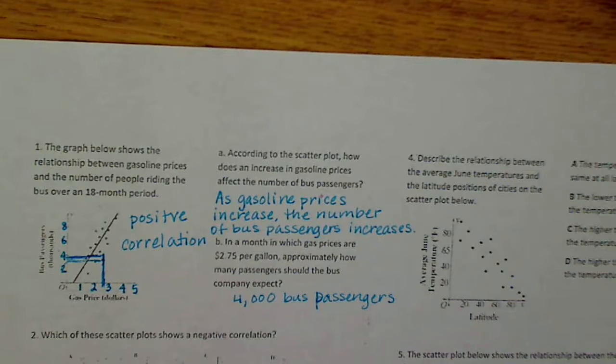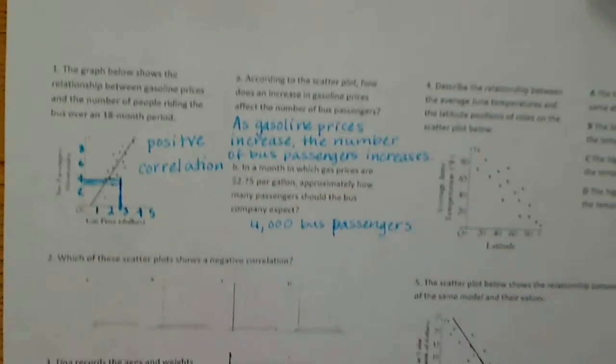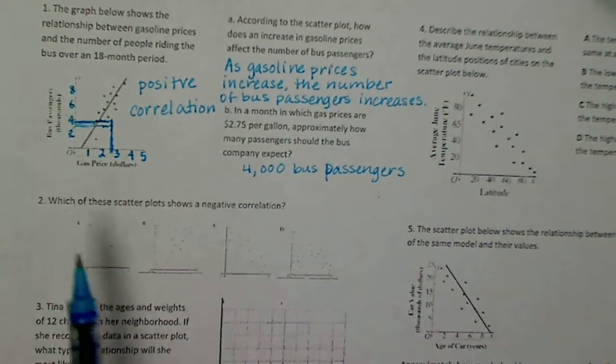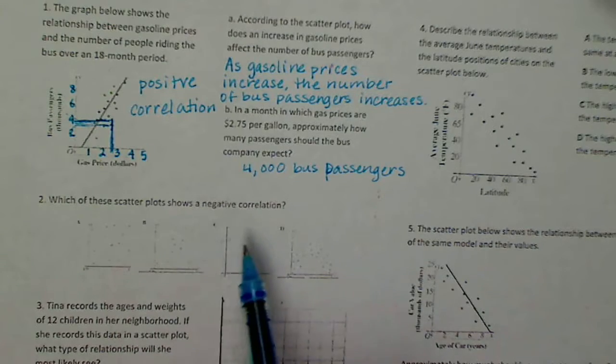Does anyone have any questions about that one, or how I came up with that figure, or what positive correlation might be? There's no silly questions at this point, okay, guys? Let's look at number 2. It says, which of these scatter plots shows a negative correlation?